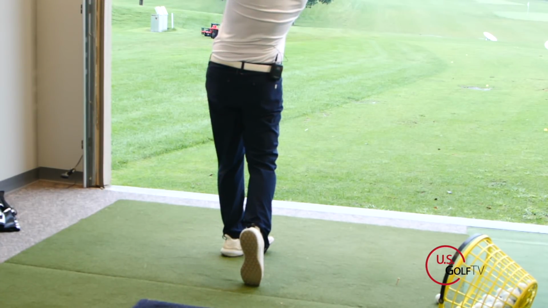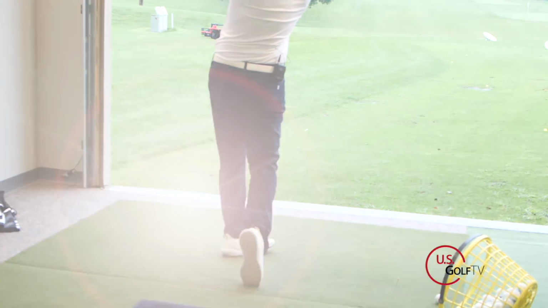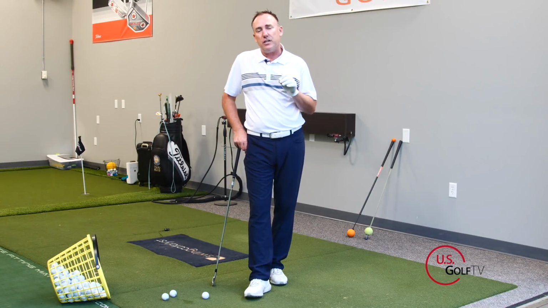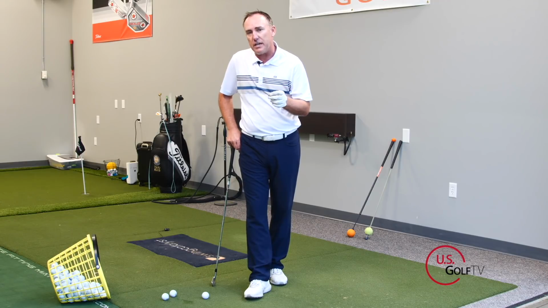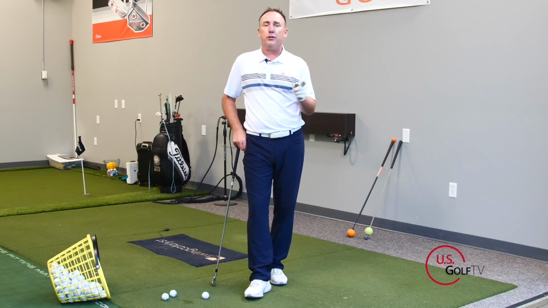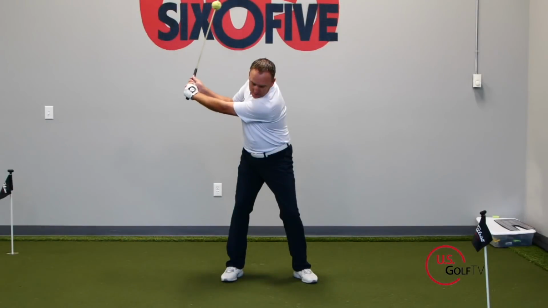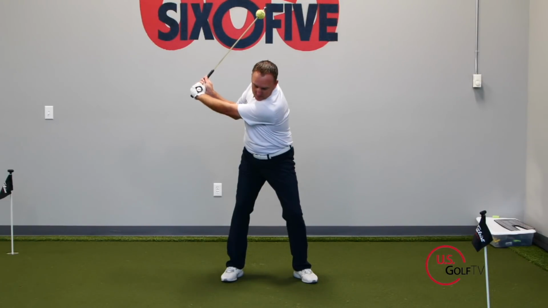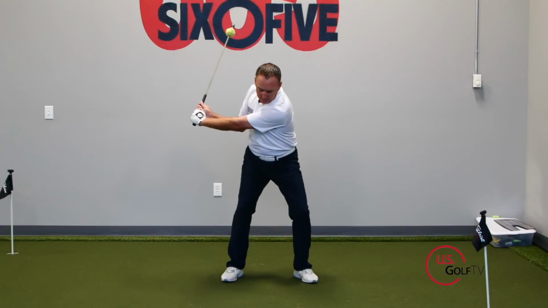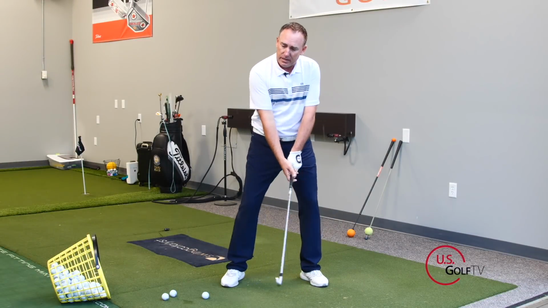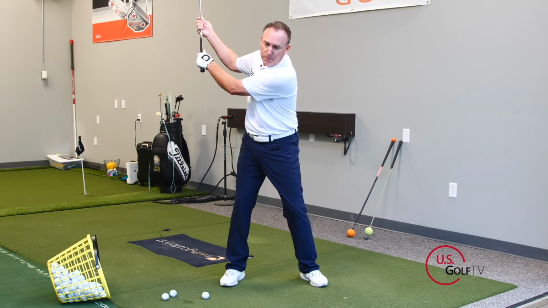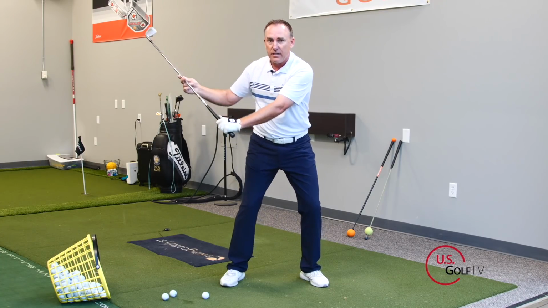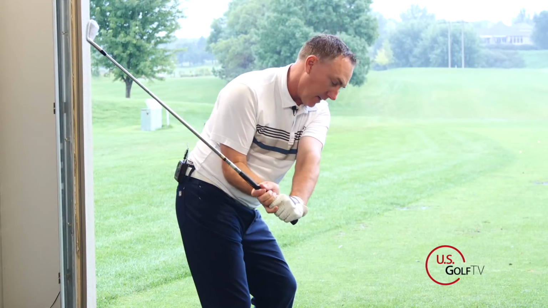So that's how we define what lag is. Now, here's the thing. Lag is good at certain times of the golf swing, and lag is bad at other points of the golf swing. So let's talk about that. When is lag good in the golf swing? Lag is good in the transition from backstroke to downstroke. So when I'm here at the top and I transition from backstroke to forward stroke, increasing that lag a little bit is a good thing.